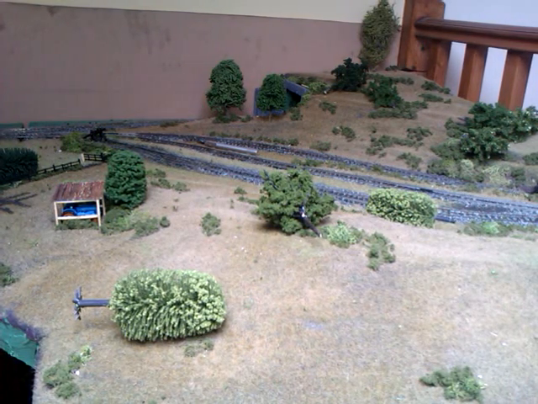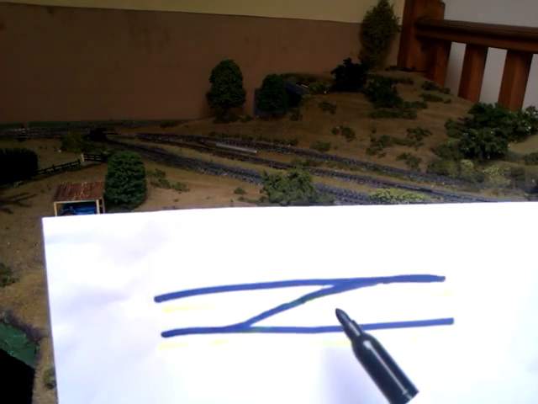Now, concerning the clips, the way they work, quite simply, is they just make both this bit of track here and this bit of track here live. That's all they do. They don't switch polarities, they don't do anything differently.